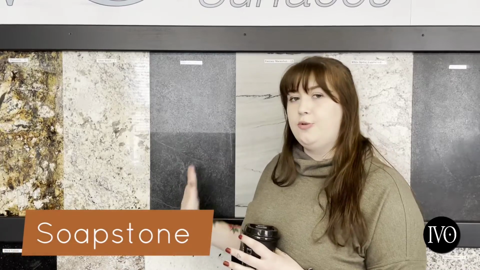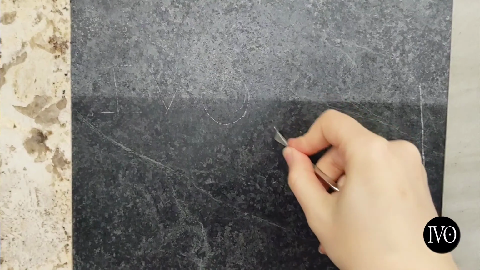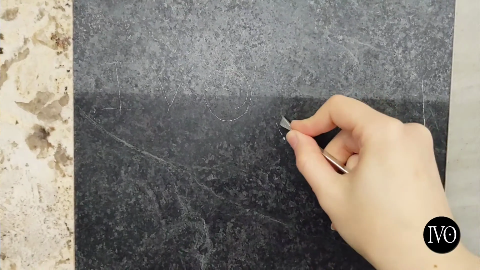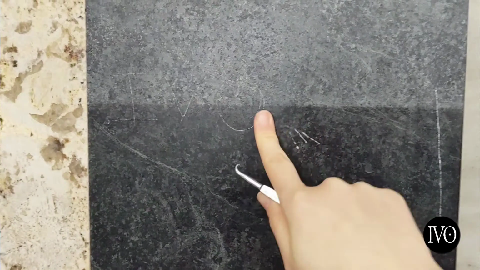The next natural stone that we're going to cover is soapstone. Soapstone is talc, which is a metamorphic rock. Soapstone is very rich in magnesium, and soapstone unfortunately is on the softer side. Soapstone is by far the easiest natural stone that we have to scratch or dent. This does make it not ideal for your primary countertop surface, however, it is a perfect accent or island piece.